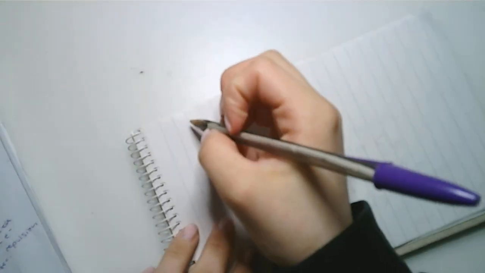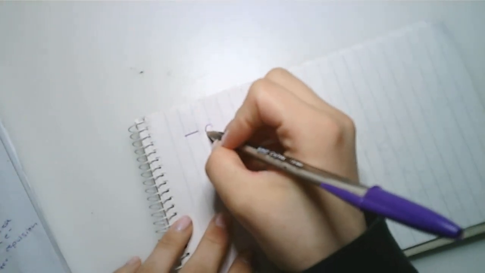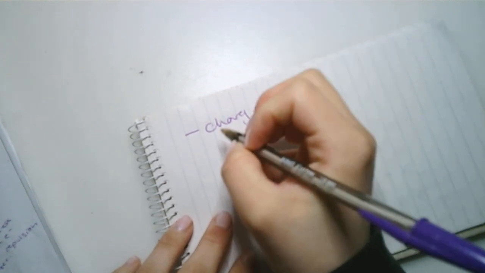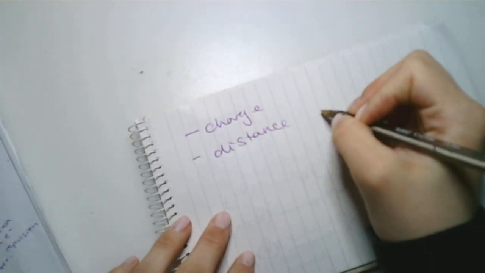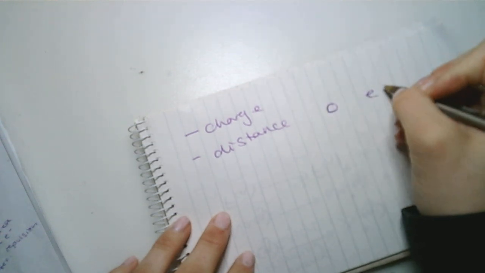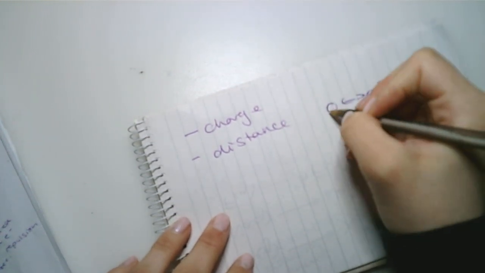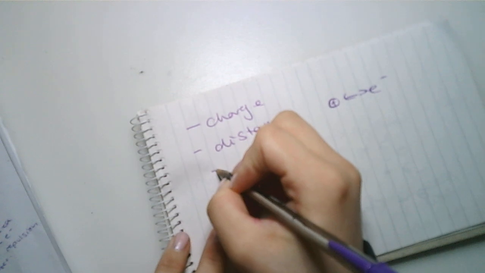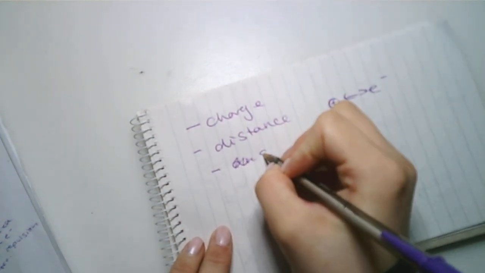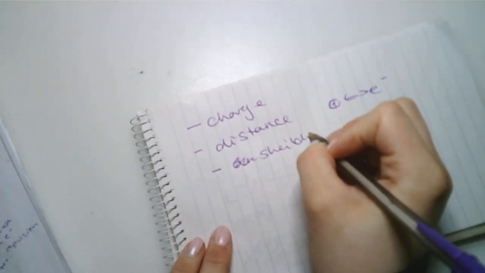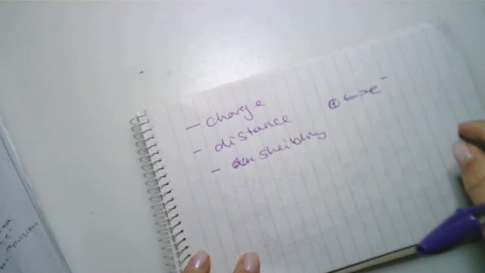So, behind the patterns, you need to remember that the first ionization energy is affected by the charge on the nucleus, the distance of the outermost electron from the nucleus, the amount of electron shielding by the inner electrons.